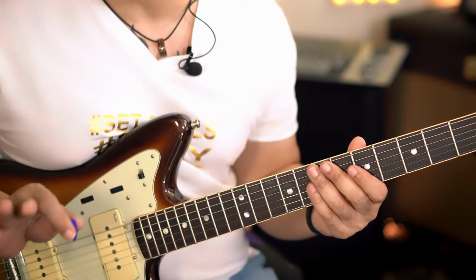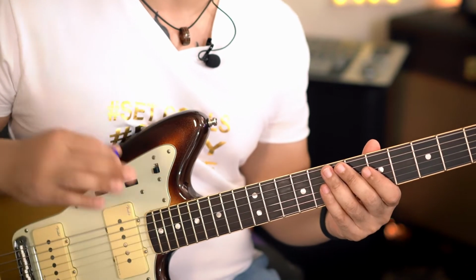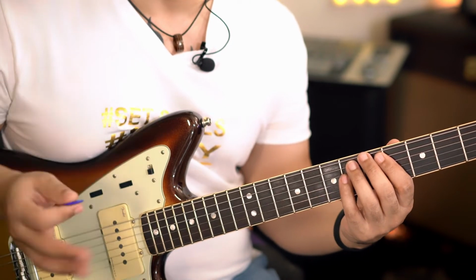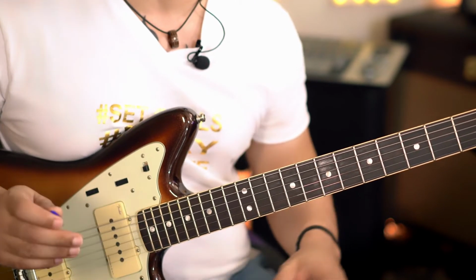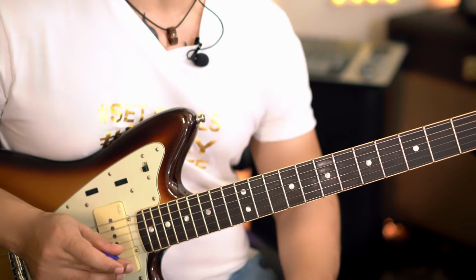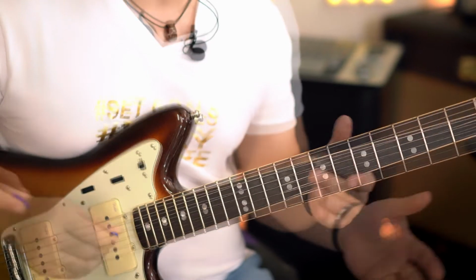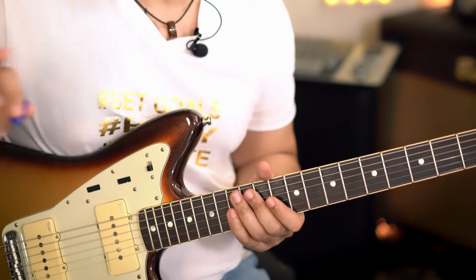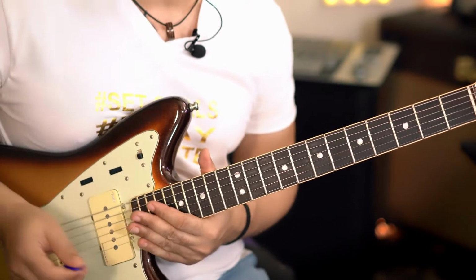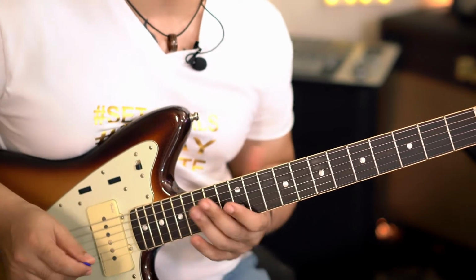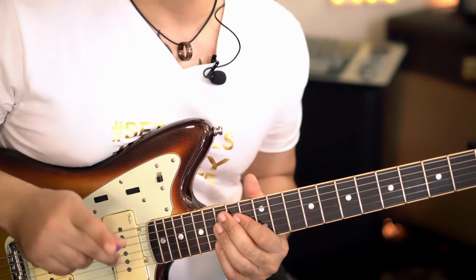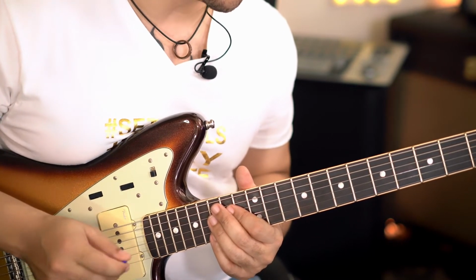Now, if you haven't to this point, I highly recommend beginning to learn some chord inversions, learning the inversions of your major and minor 7ths and your dominant chords and those diminished chords. It really begins to open up a whole other palette of tones on the guitar in your chord progressions. So let's take a look at something that I do during that intro.